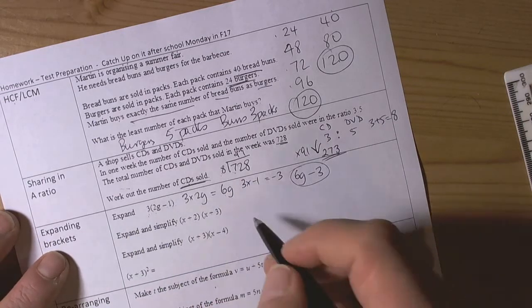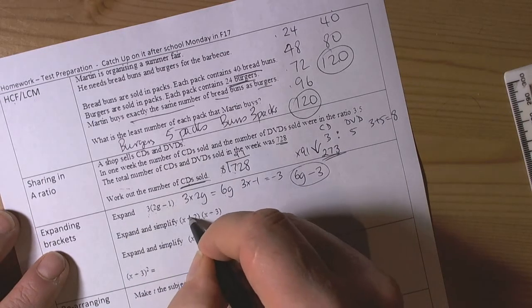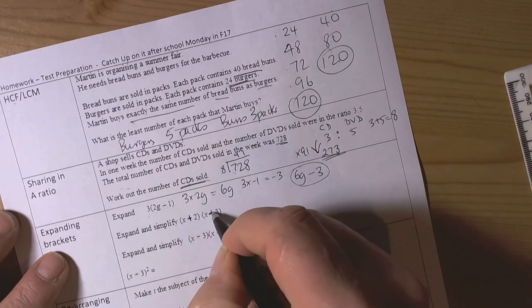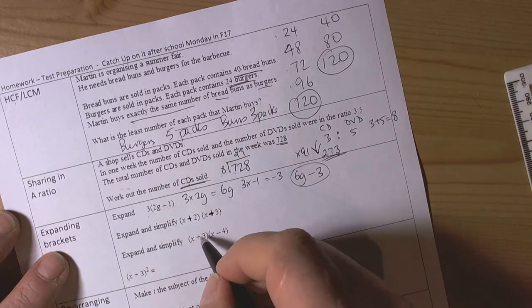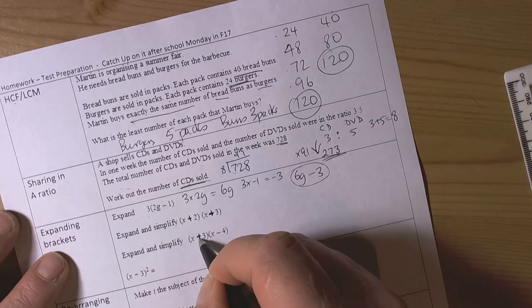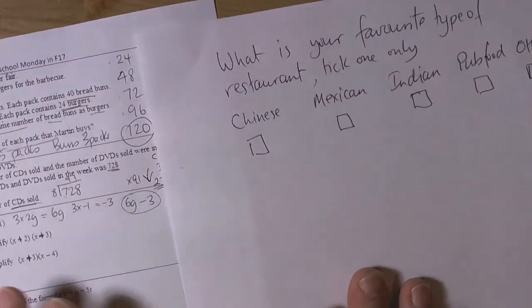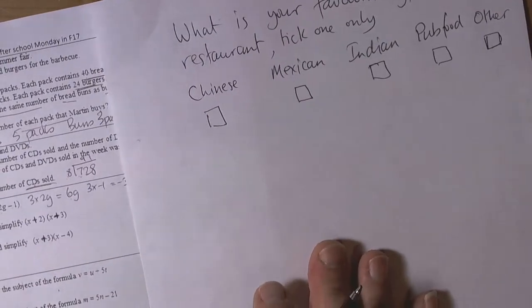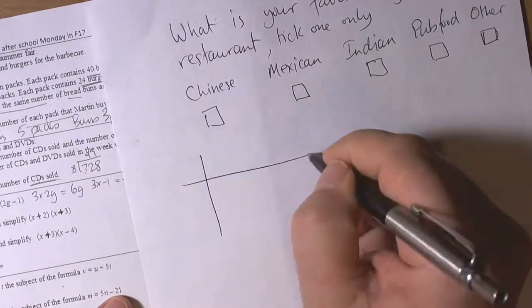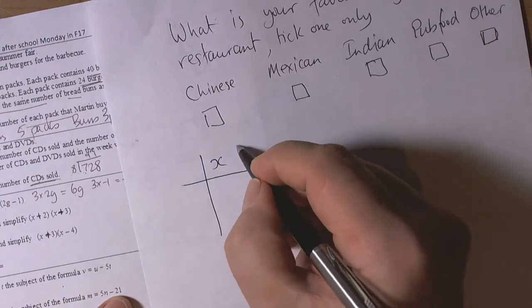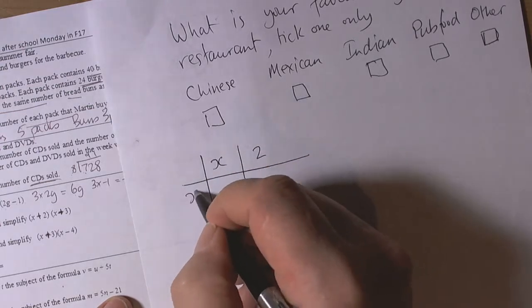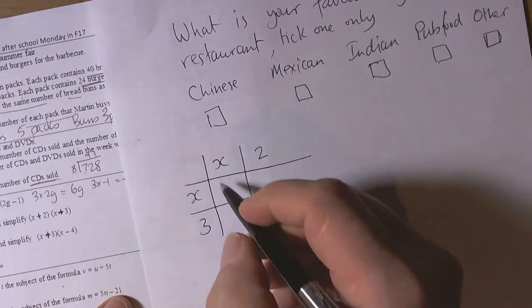Expand and simplify these. Again, apologies for the photocopy, but they are both pluses. And for this one, it was also a plus in there and a minus. So quite often on these grids help. So we'll draw out our grid. And what have we got? We've got x and 2, and we've got x and 3.